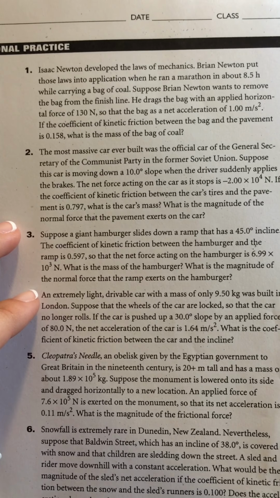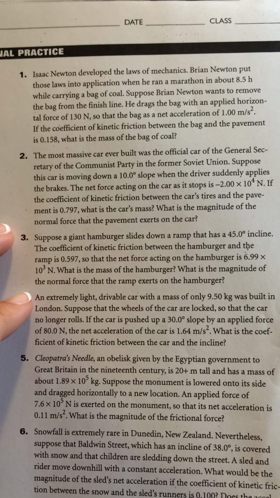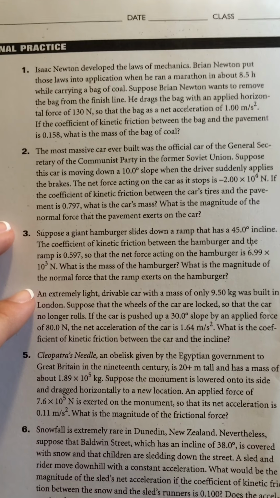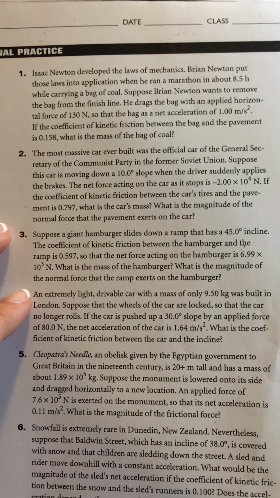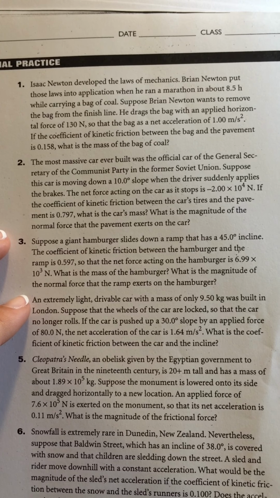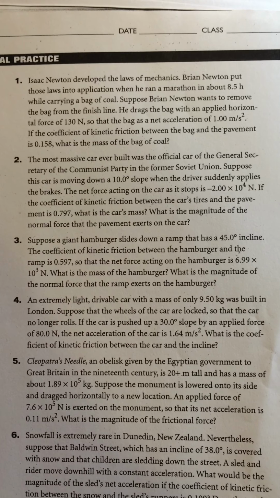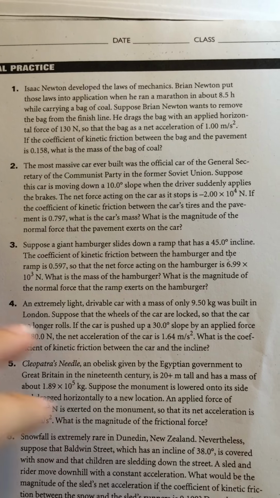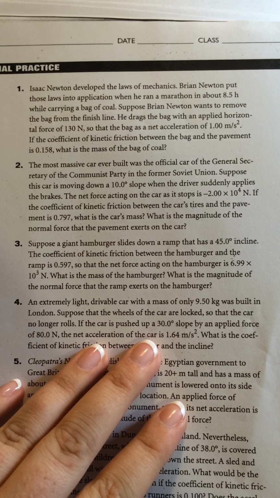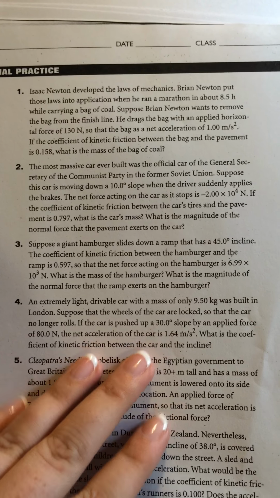If we read question 1, it says, Isaac Newton developed the laws of mechanics. Brian Newton put those laws into application when he ran a marathon in about 8.5 hours while carrying a bag of coal. Suppose Brian Newton wants to remove the bag from the finish line. He drags the bag with an applied horizontal force of 130 newtons, so that the bag has a net acceleration of 1.00 meters per second squared. If the coefficient of kinetic friction between the bag and the pavement is 0.158, what is the mass of the bag of coal?